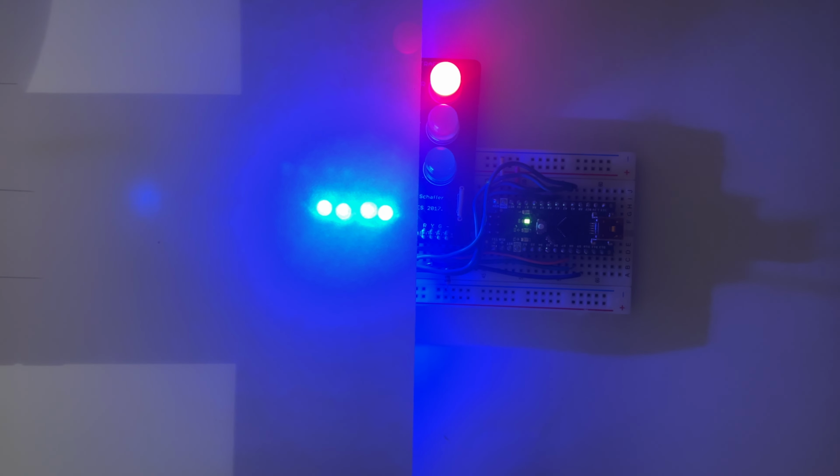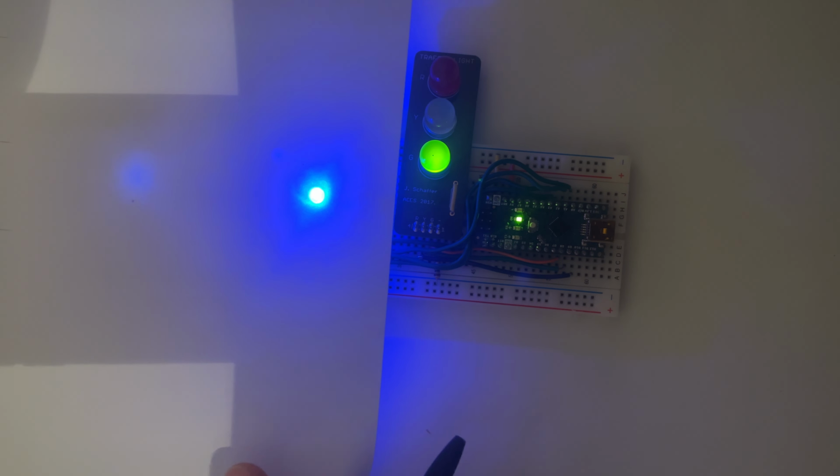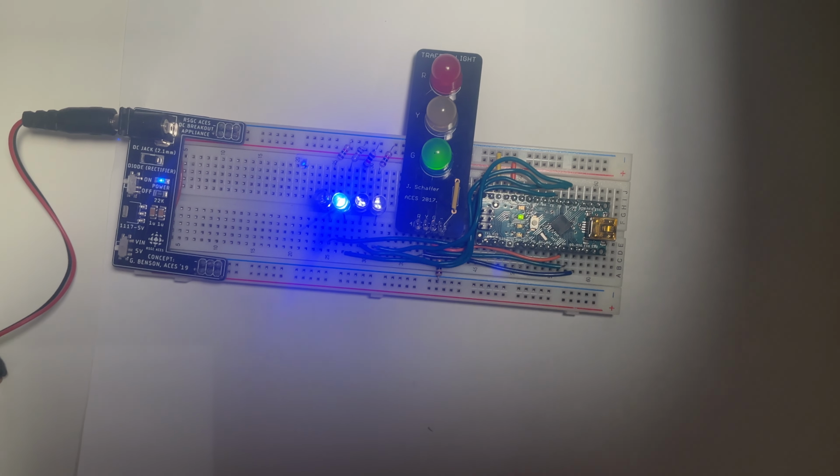So you may be wondering why I have this piece of paper on top, and that's just because you wouldn't be able to see anything otherwise. So let's take a look at the circuit. Now that we don't need this.